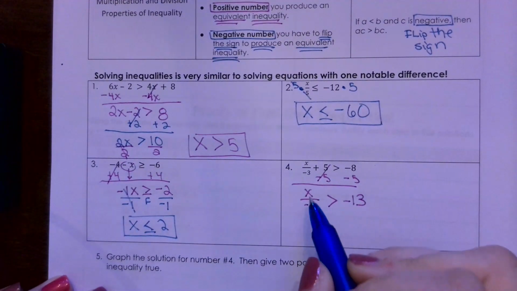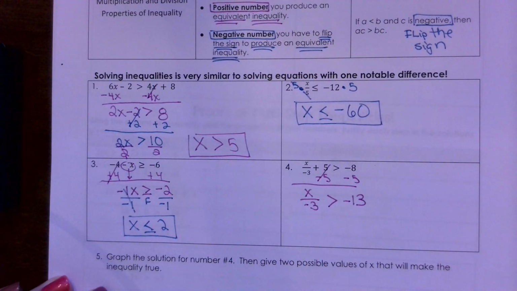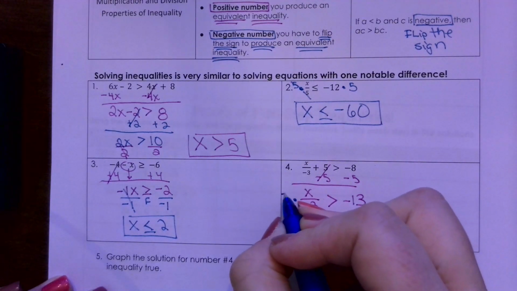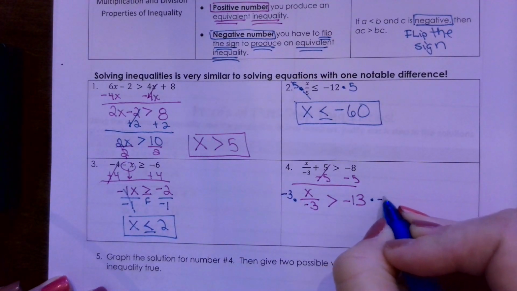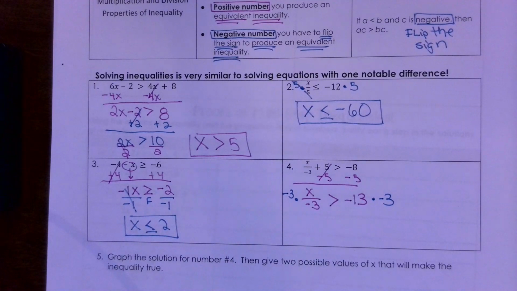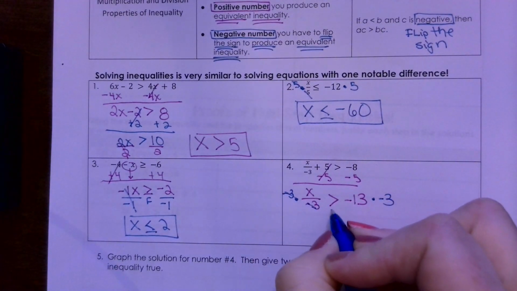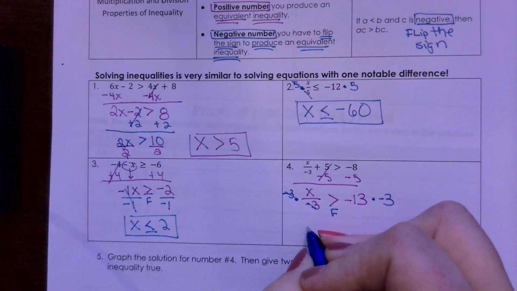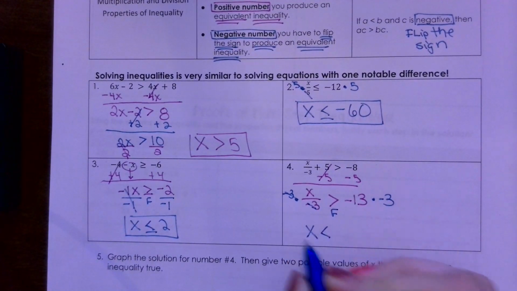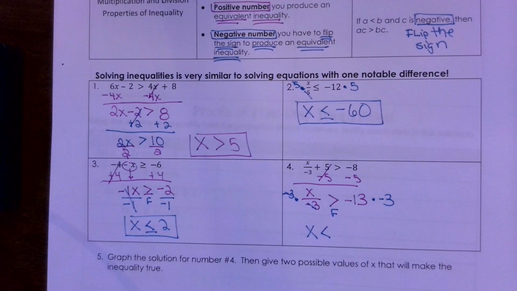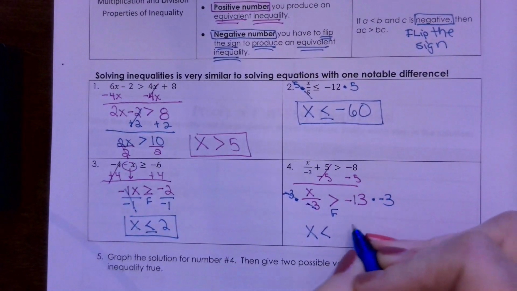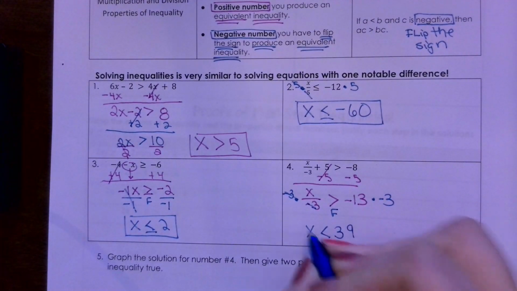And in this case, again, I have division, so I'm going to multiply both sides by a negative 3. Again, it's divide or multiply both sides by a negative number. In this case, it's dividing by a negative number, so I will be flipping the sign, and x is less than negative 13 divided by negative 3, which is a positive 39.